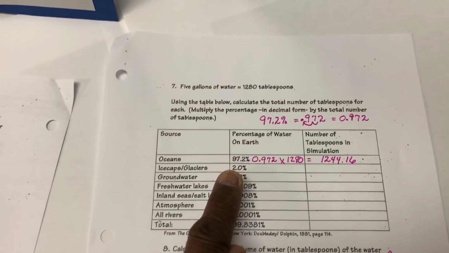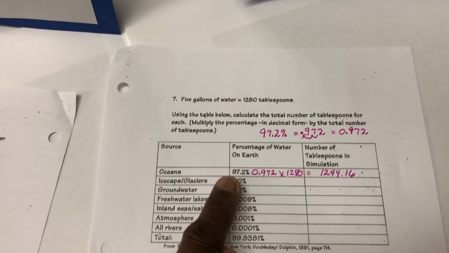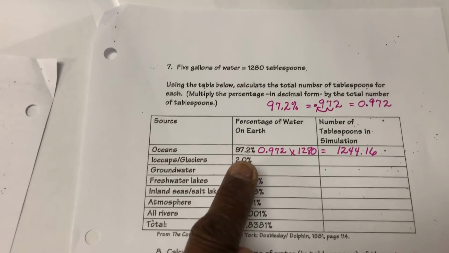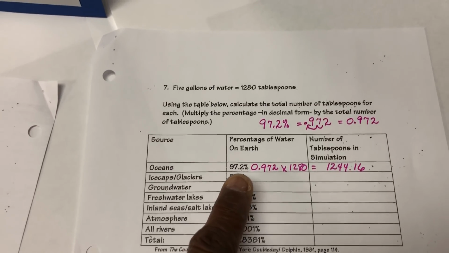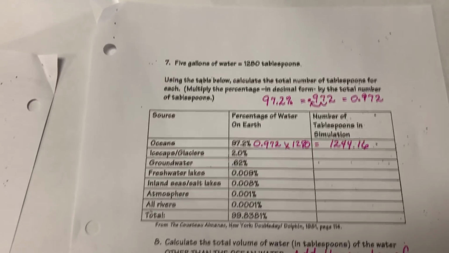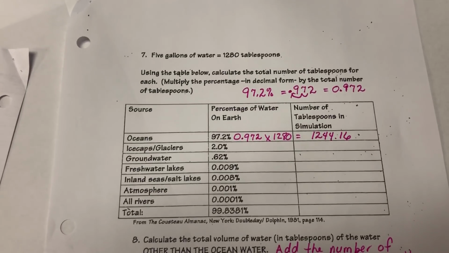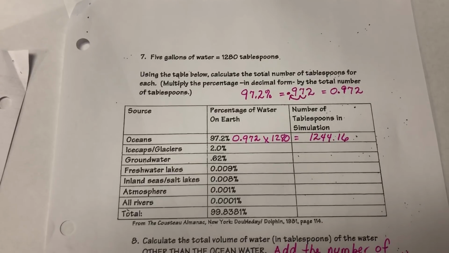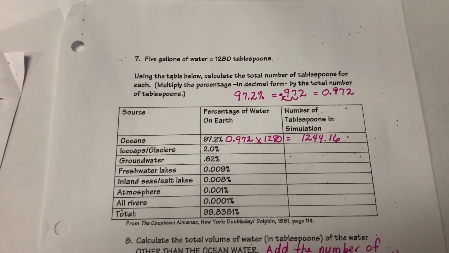If the percentage of water on Earth that's in oceans is 97.2%, we want to figure out how many tablespoons that is. So what we do is we change 97.2% to a decimal, and we do that by moving the decimal point 2 places to the left, and we get 0.972.